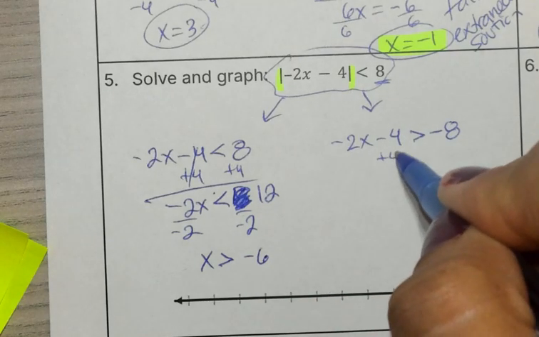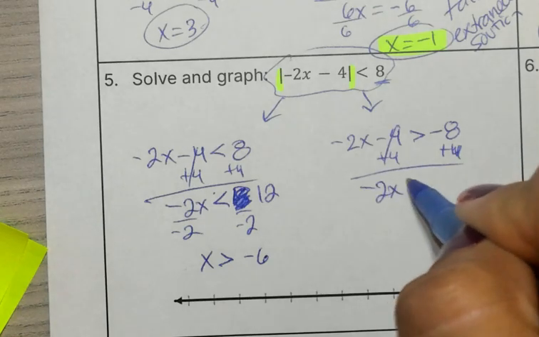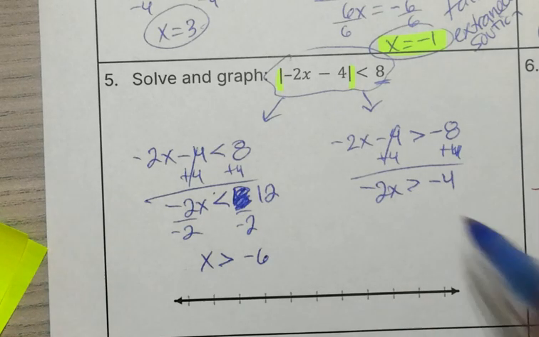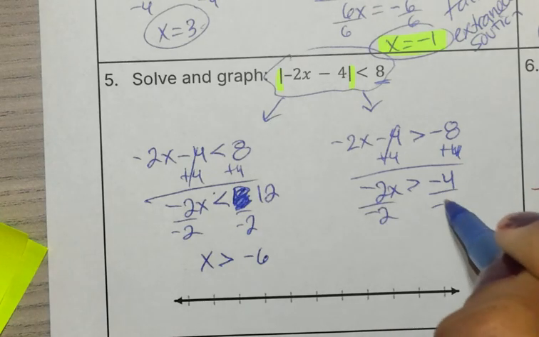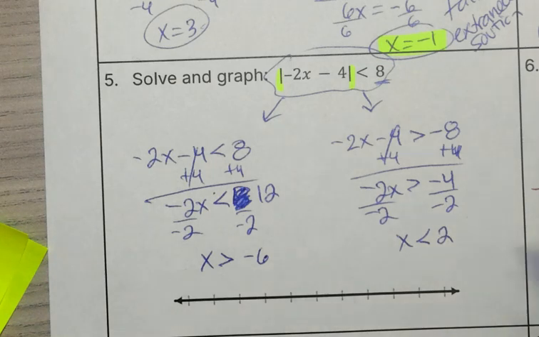All right, on this side we add 4. Negative 2x is greater than negative 4. Divide by negative 2. Flip the sign. Positive 2 is the answer.